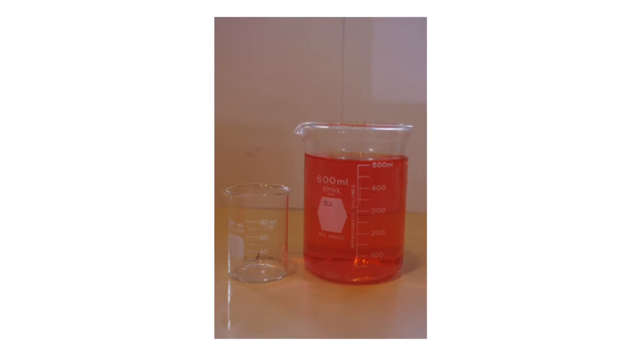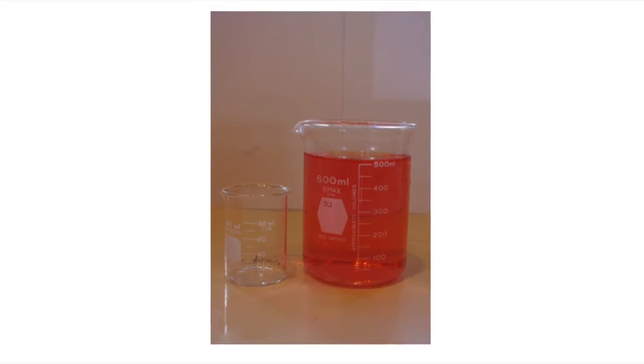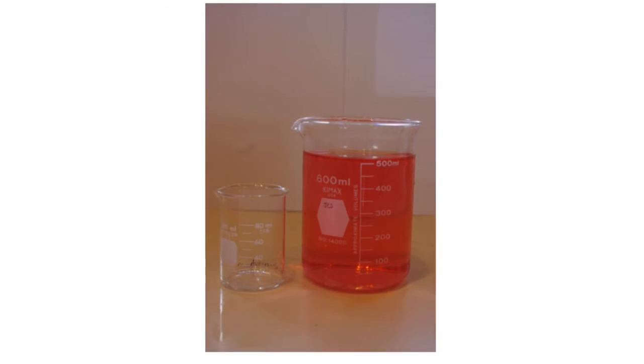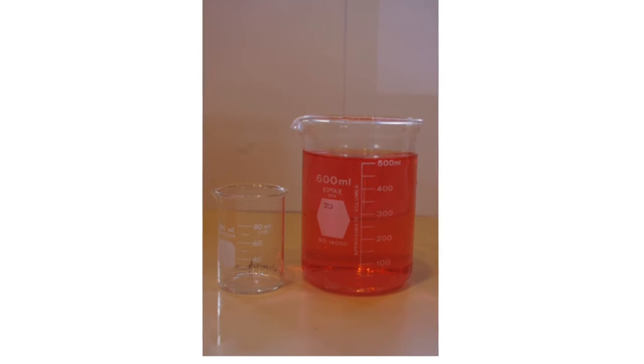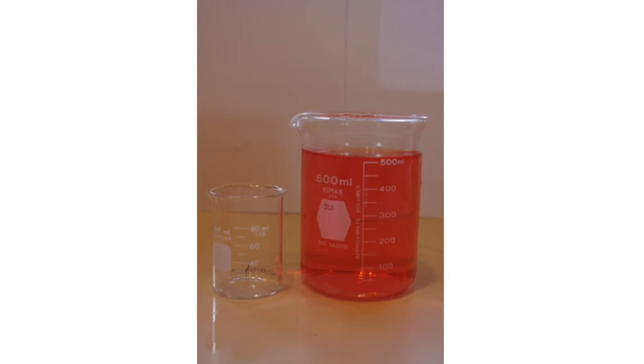Here we have drug, actually red food coloring for the purposes of this demonstration, that has distributed throughout a volume of fluid that represents the volume of distribution. The empty beaker on the left represents the clearance, so the volume that will be scooped from the solution and replaced with clean fluid. In this way, the concentration of the drug decreases over time.